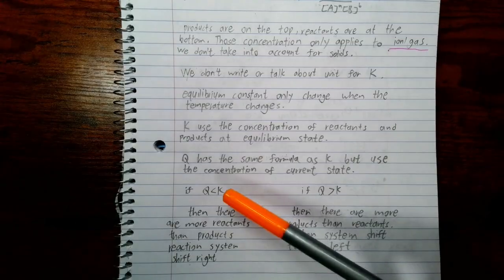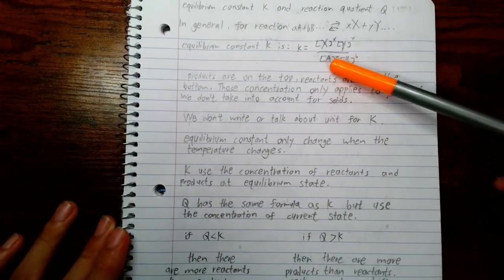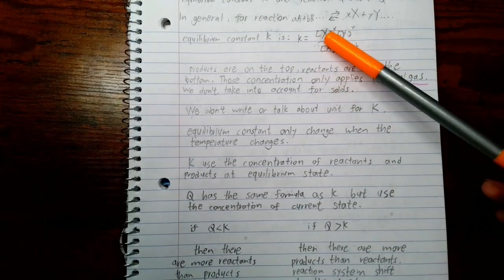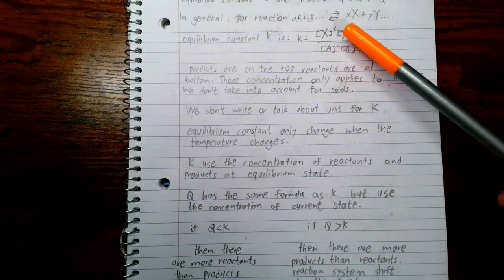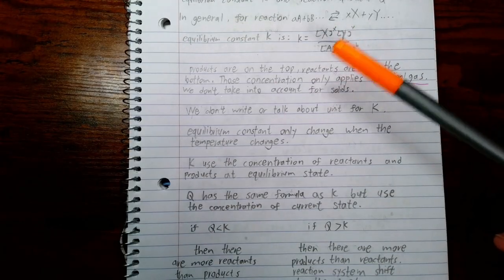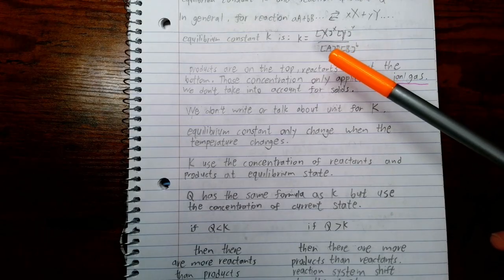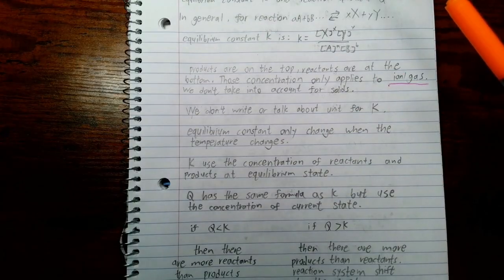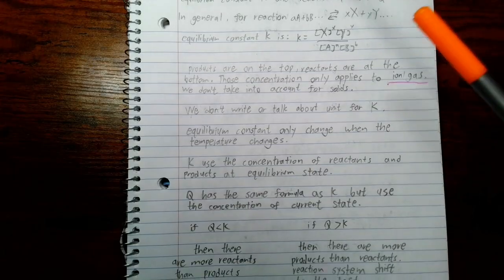If Q is less than K, based on this formula, we can see that the concentration of the product for Q must be less than for K, and the denominator, the reactants, must be higher. So there are more reactants than there should be at the equilibrium state.